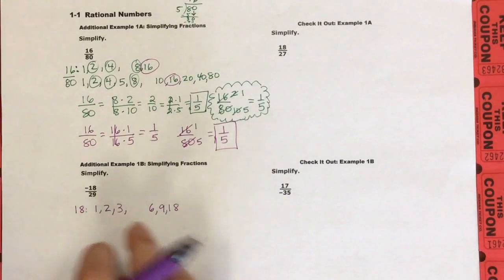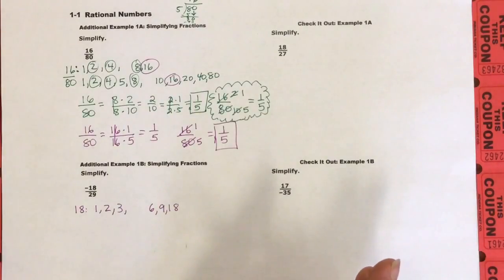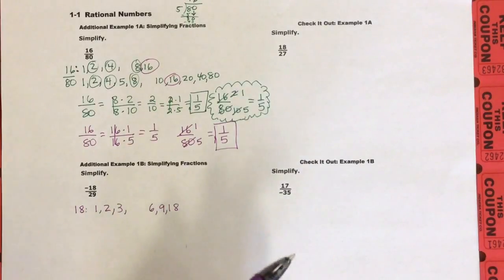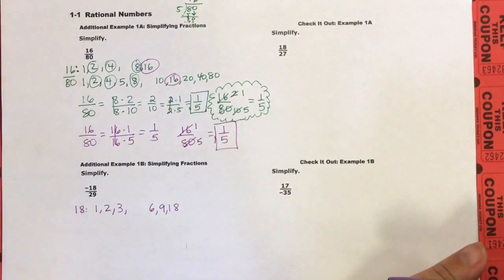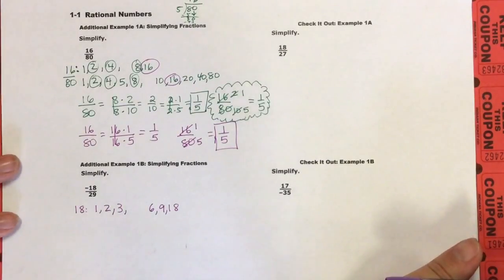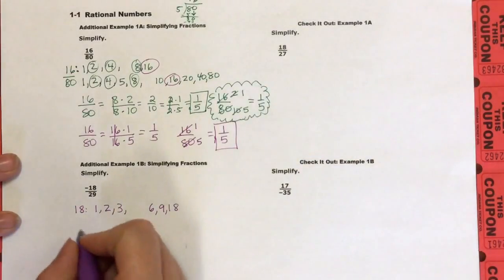And then the next one we would check would be 4. Yeah, the only numbers left between 3 and 6 are 4 and 5. And I know that it's not divisible by 4, even though it's even. And it's definitely not divisible by 5. So here are all the factors of 18. Even though this is negative, I'm not going to worry about the negative right now. I'm just writing down the factors of 18 and 29. So right now I have all the factors of 18.